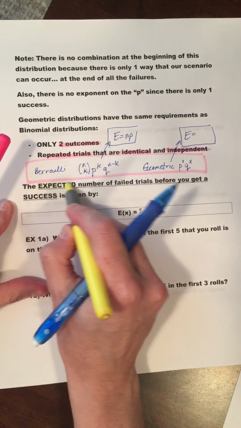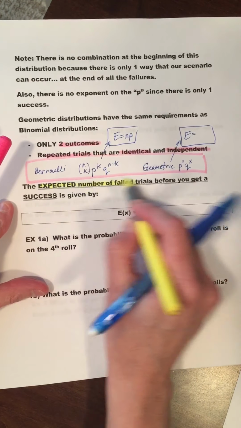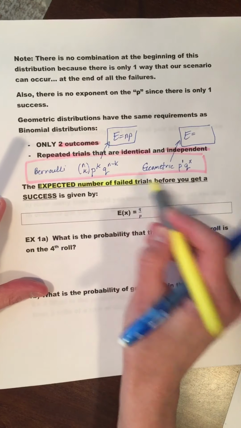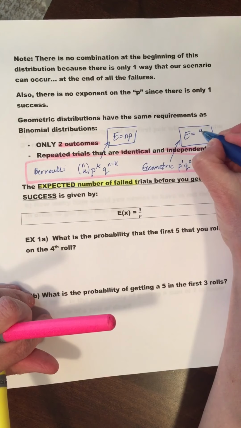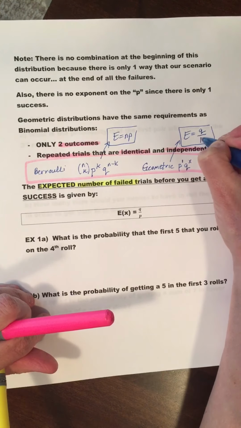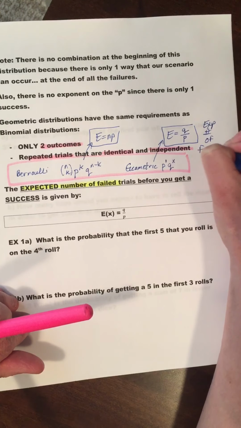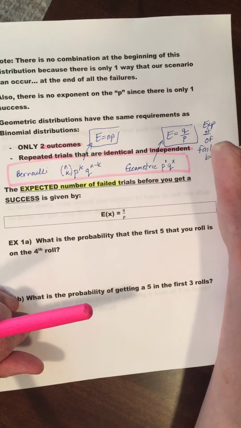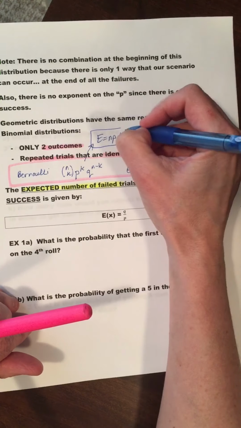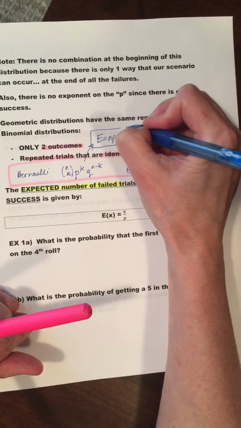With geometric, it's the expected number of failures before you get a success. And it's probability of failure over probability of success. So this is the expected number of failures before success. This is the expected number of successes.